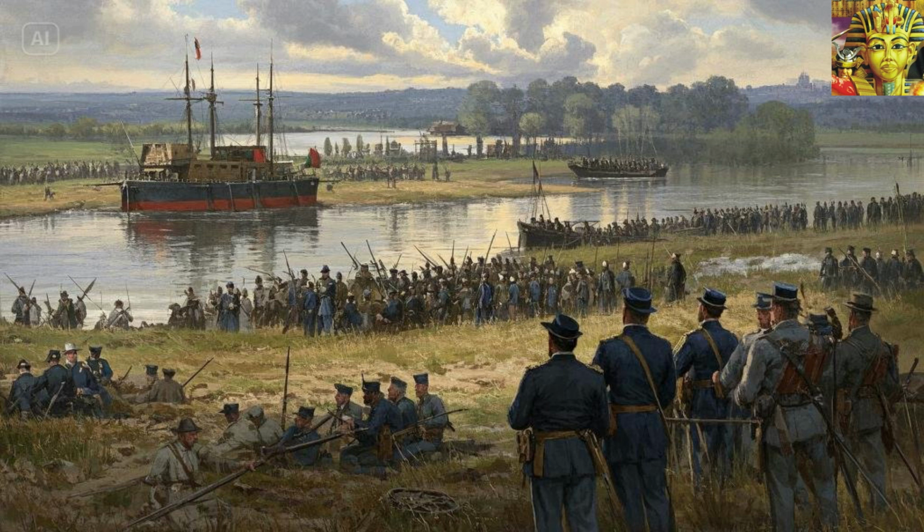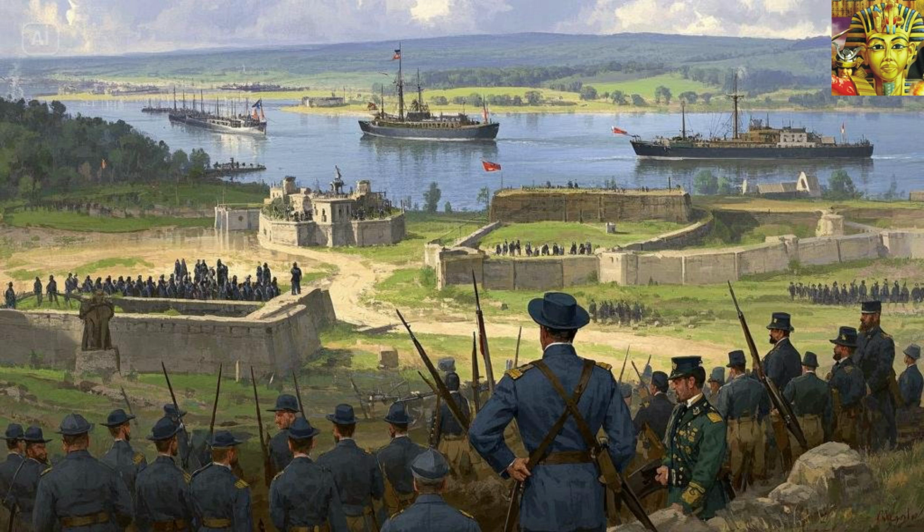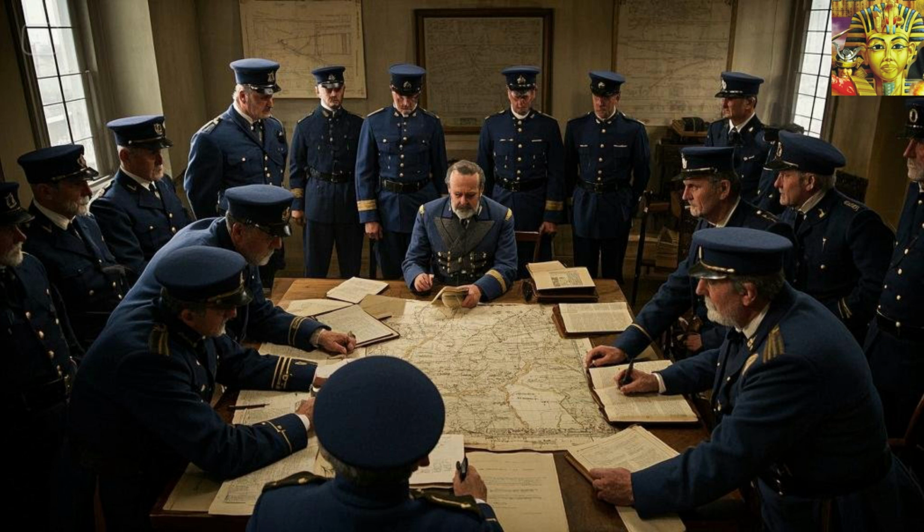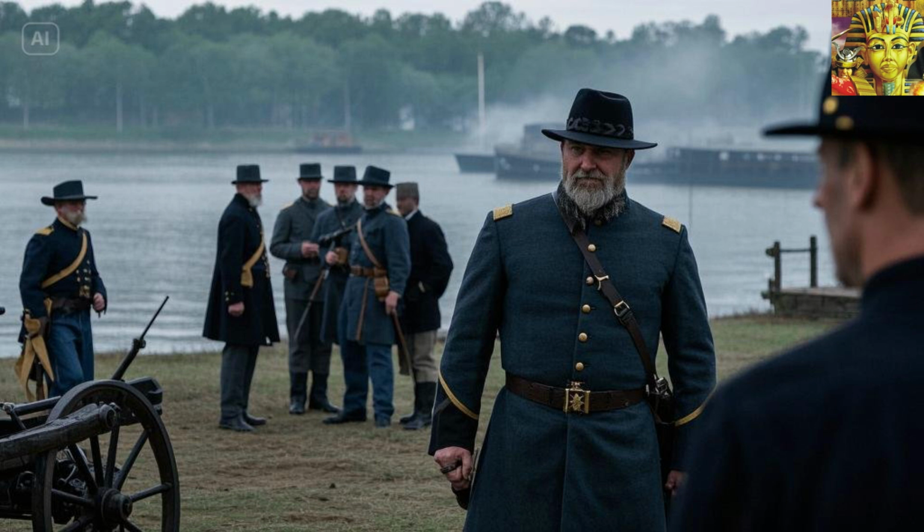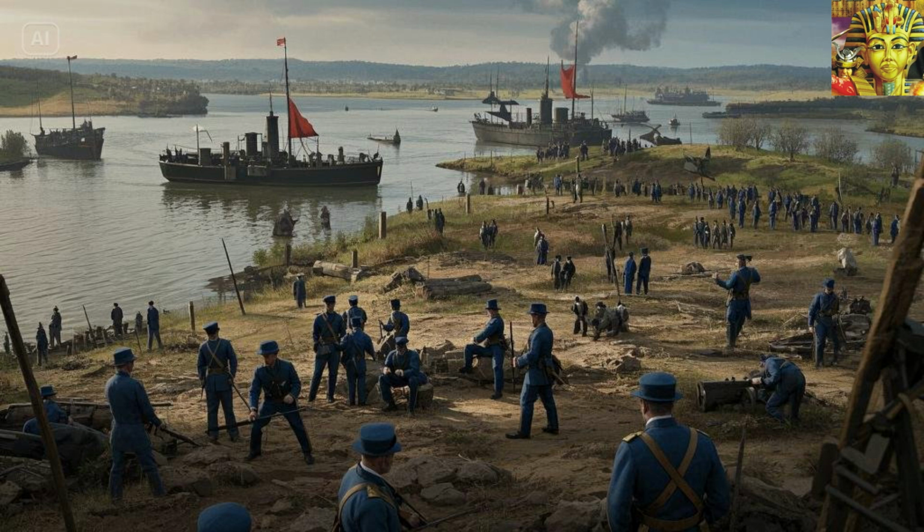The Siege of Vicksburg. A comprehensive analysis. The Siege of Vicksburg, fought from May 18 to July 4, 1863, was one of the most significant military campaigns of the American Civil War. This pivotal battle not only demonstrated the strategic brilliance of Union General Ulysses S. Grant, but also marked a turning point in the war, effectively splitting the Confederacy in two and giving the Union control over the Mississippi River.